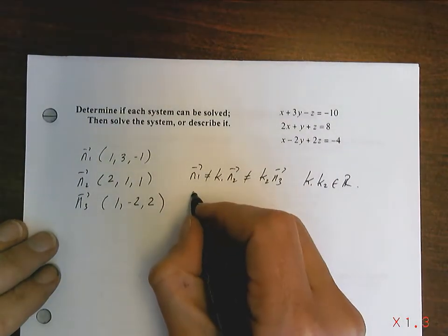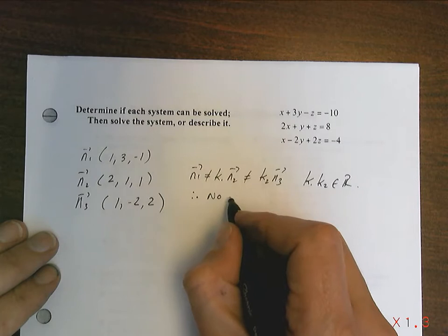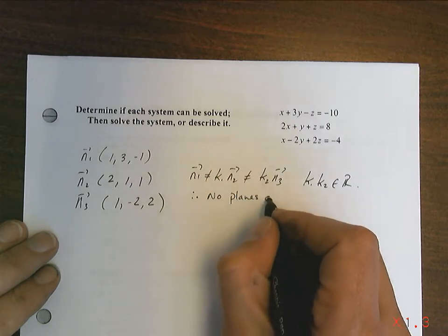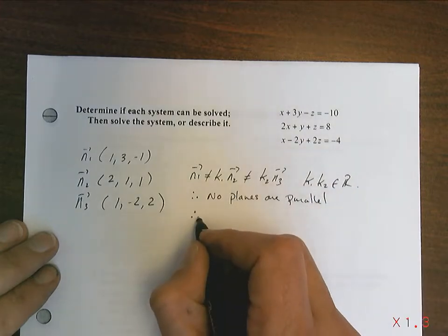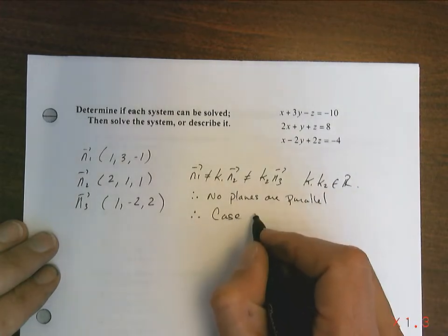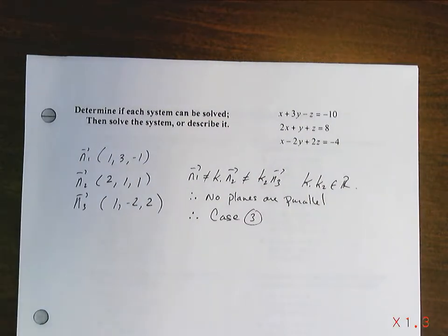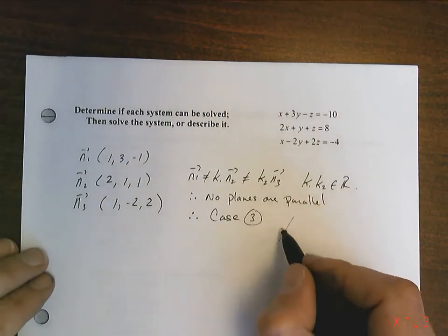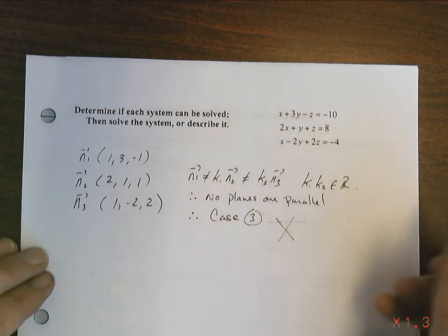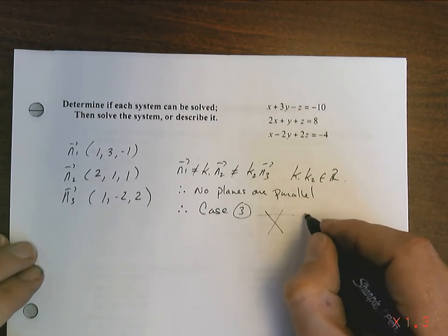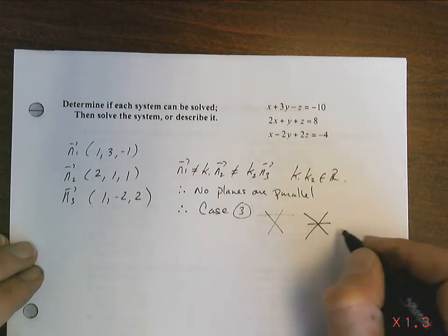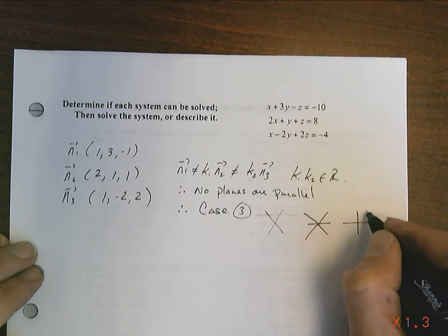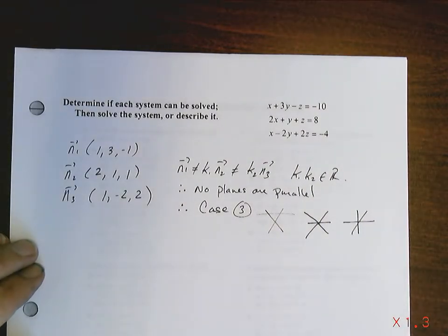So therefore, no planes are parallel, and therefore I think we're talking about case 3. Okay, and case 3, let's remember, is the case where we have either a line of intersection, or you have a point of intersection. Okay? So let's take a look.